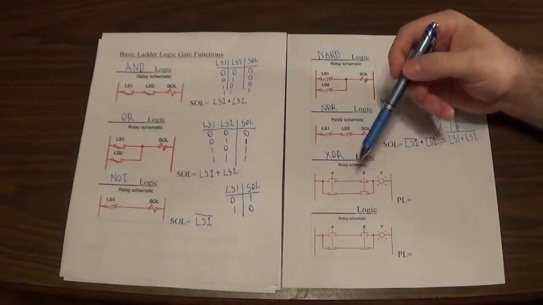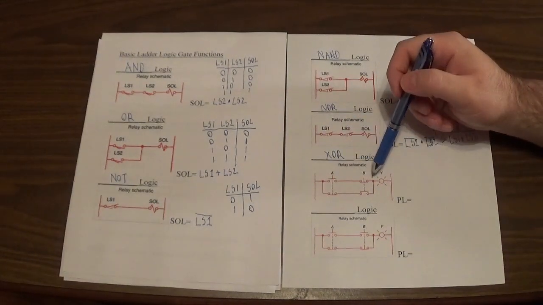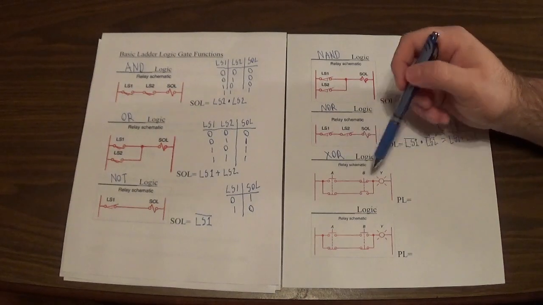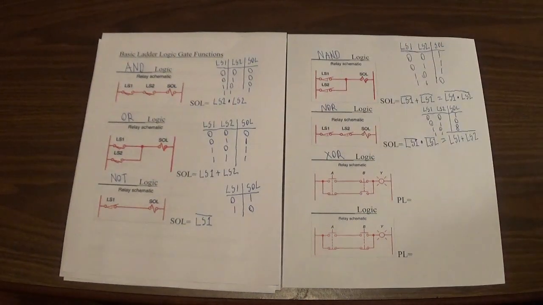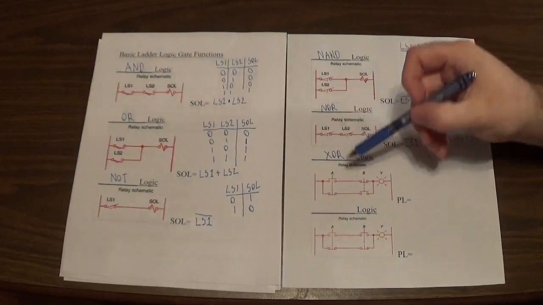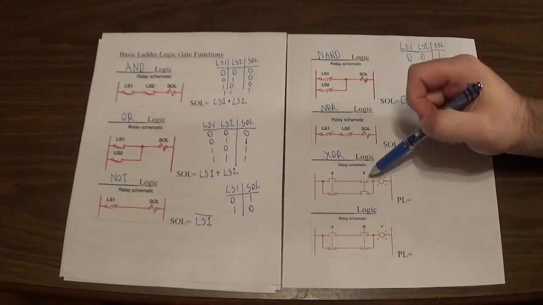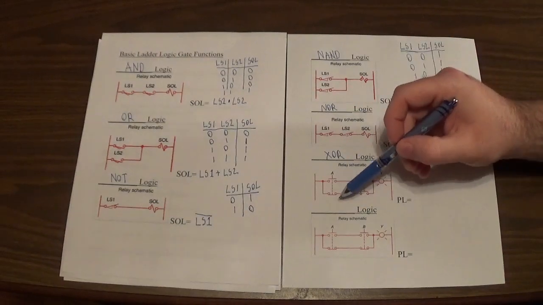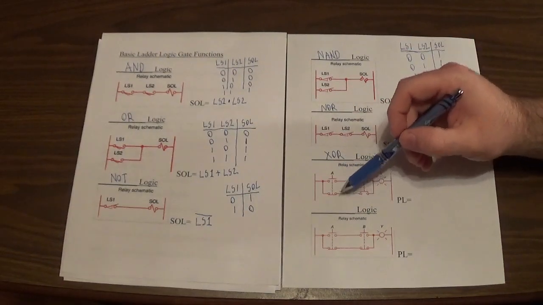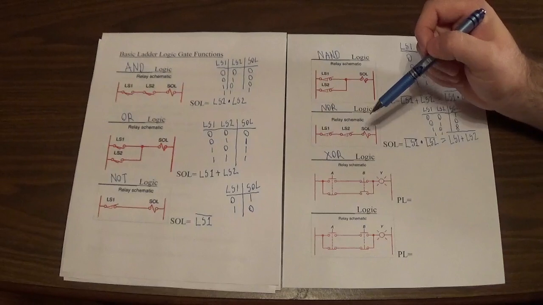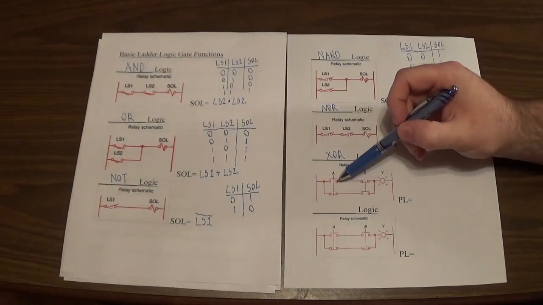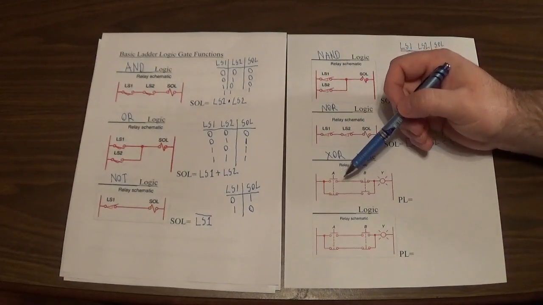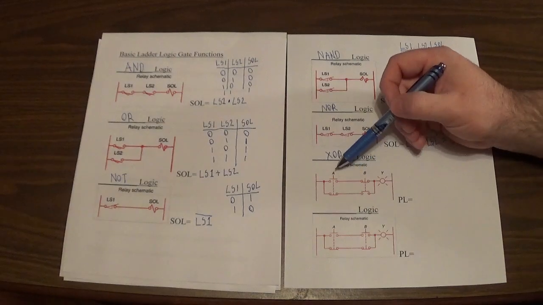Alright, so what I have here is two push buttons that have two sets of contacts on them. So this technically is still just two inputs, but it's actually 4 connections because each switch has 2 sets of contacts. Alright, so this dashed line here means that they are mechanically connected to each other.